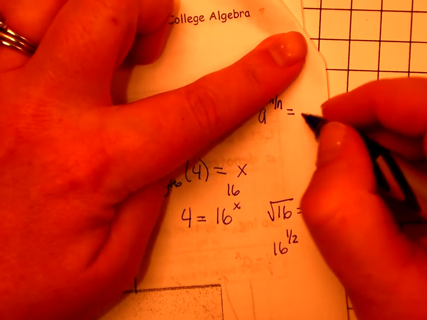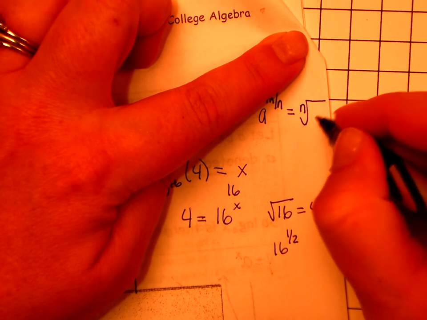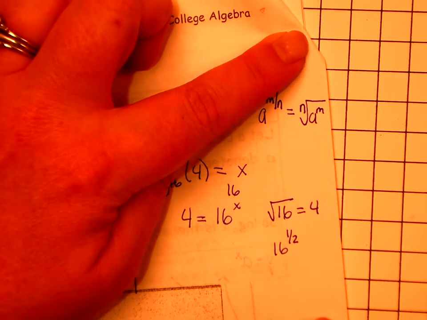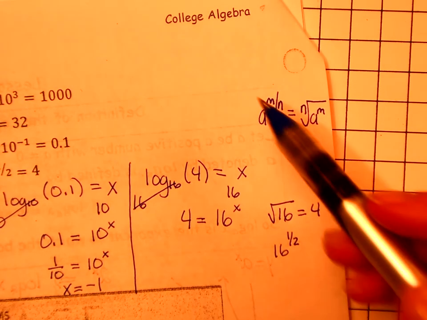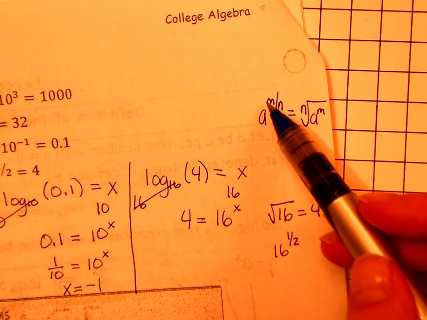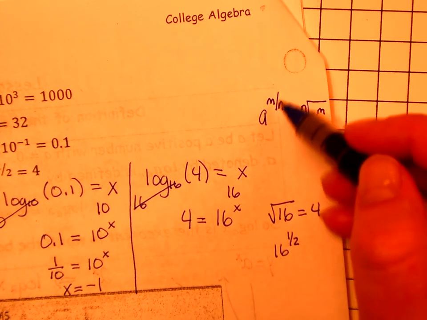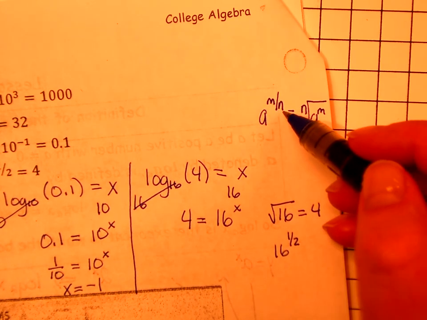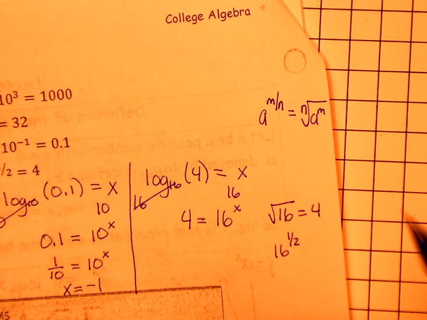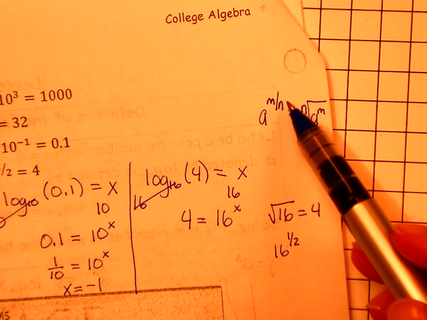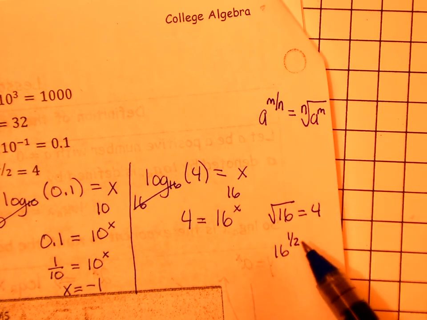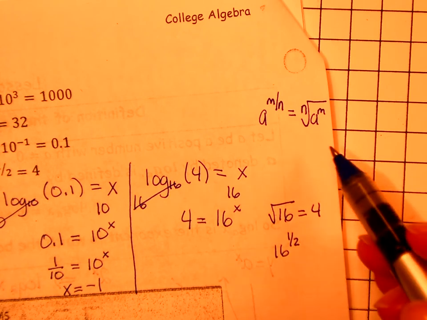So I could write this as the nth root of a to the mth power. I always say to myself, power over root, power over root. The p comes before r, if you will. But the denominator is always the root. So if we had a cube root, we'd have a 1/3 power, a 5th root, a 1/5 power.